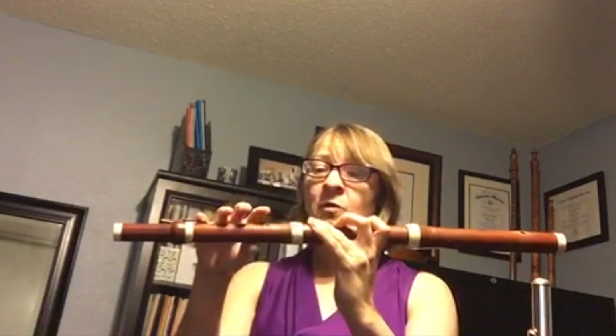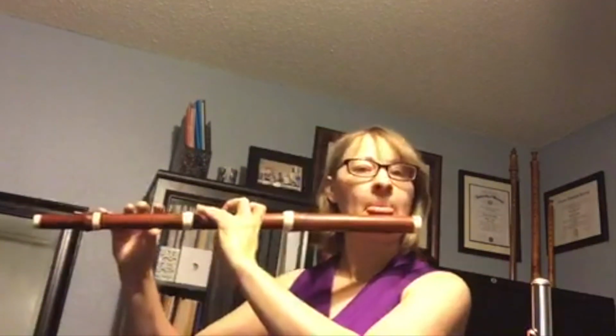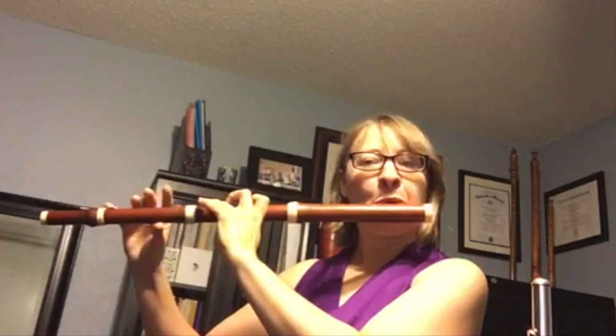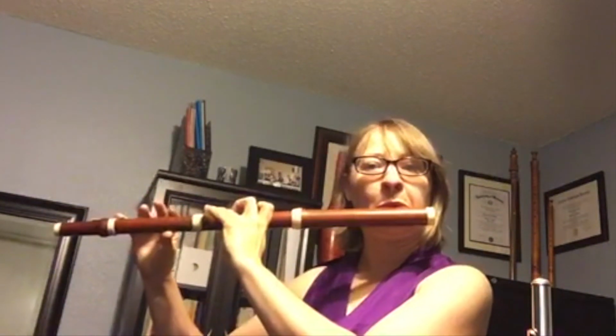So if I were to play a G on this instrument, if I wanted to add vibrato, what I would do is just wiggle my finger over the next closest tone hole so that it would create a wave in the sound without me having to do it with my breath. It's a much more delicate and subtle type of vibrato than what we are accustomed to on our modern instruments.